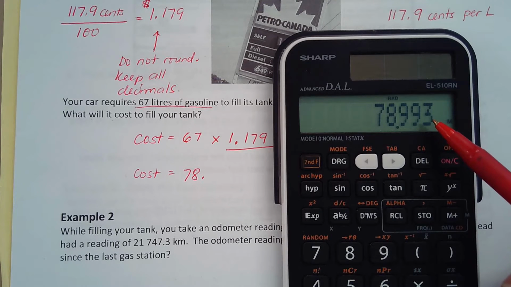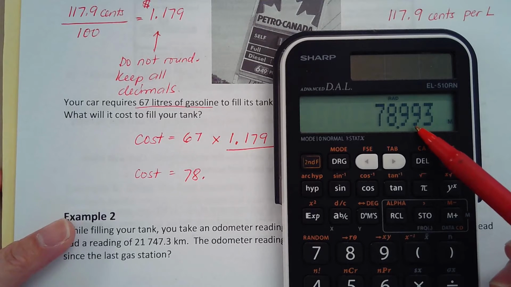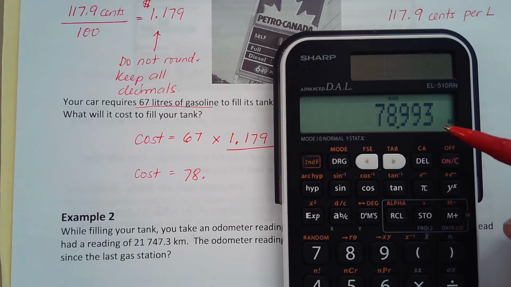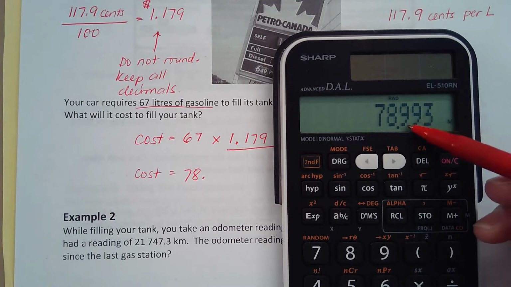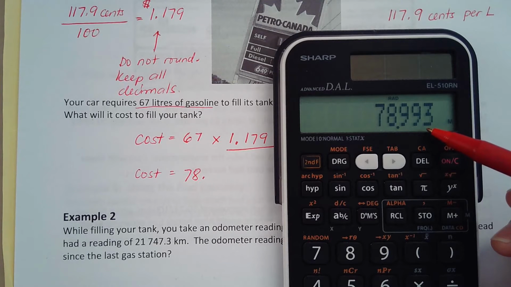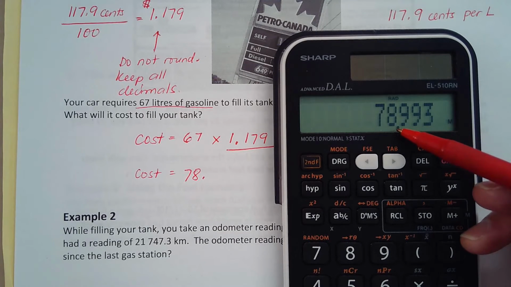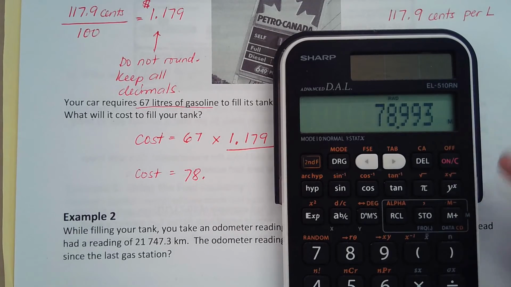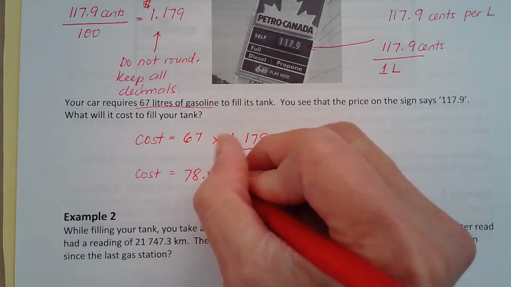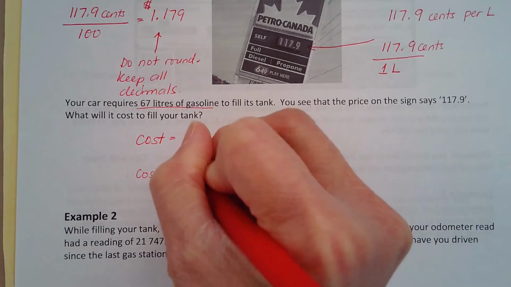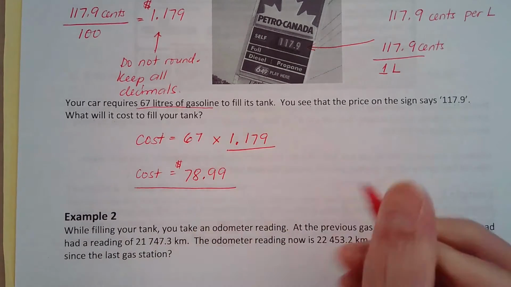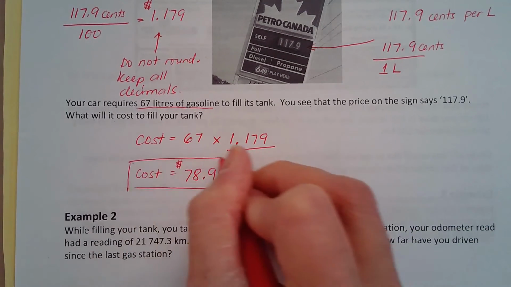So if we pay with debit or credit, it's rounded to 2 decimal places. So what would it be rounded to 2 decimal places? 78.99, right? 78.99. This is just in one fill.